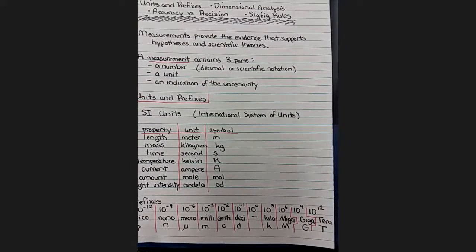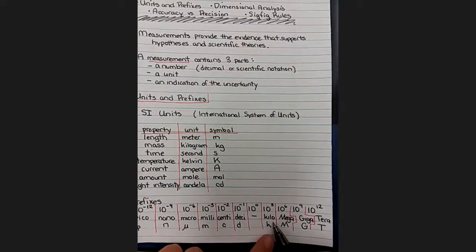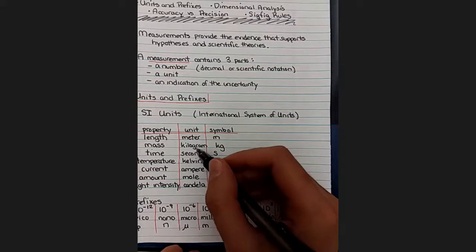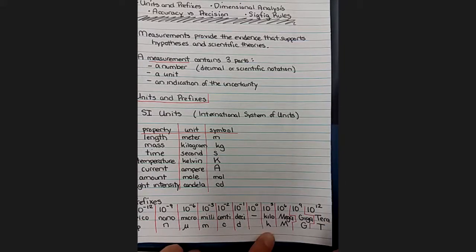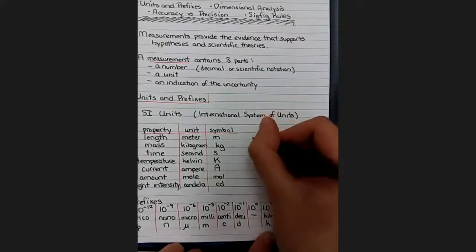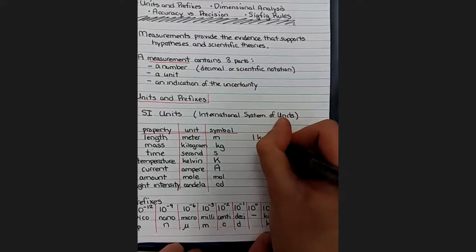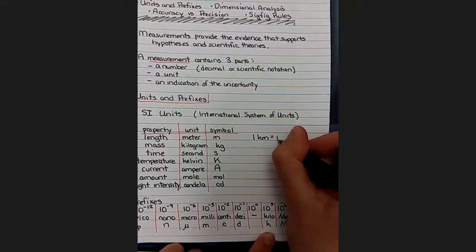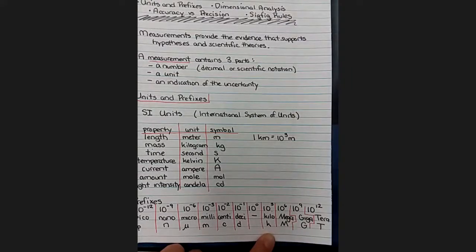There we are. So let's do an example. If I wanted to use this prefix kilo in front of grams, a kilogram already has that unit in it. So let's pick meters instead. So 1 kilometer is this many of the standard unit. So it's 10 to the 3rd of the standard unit.